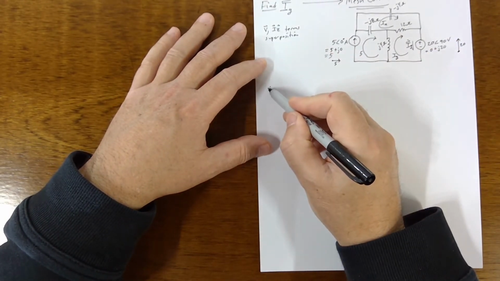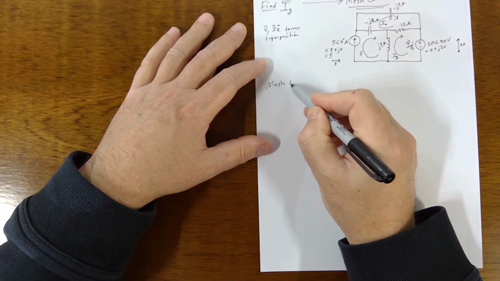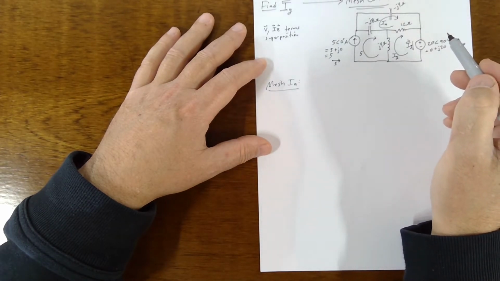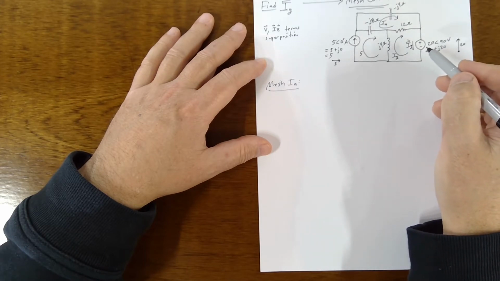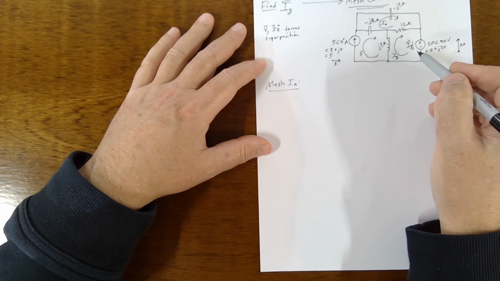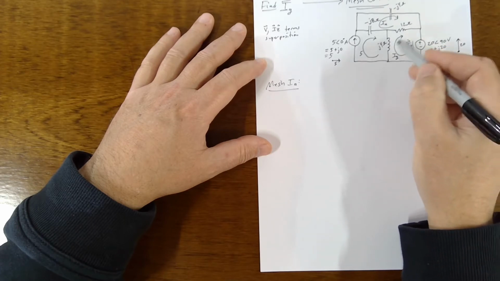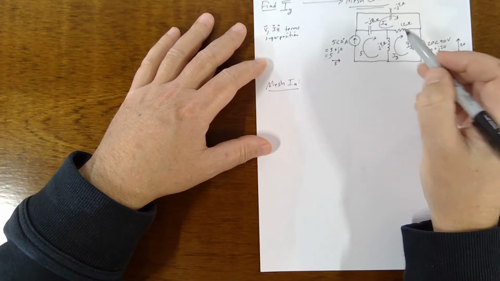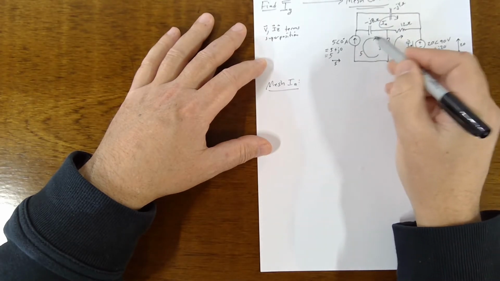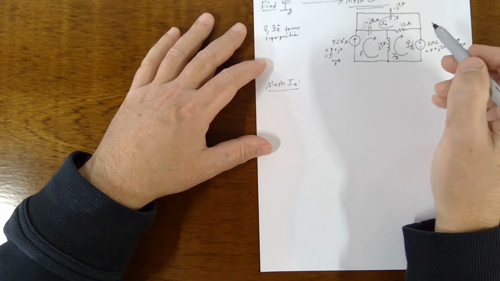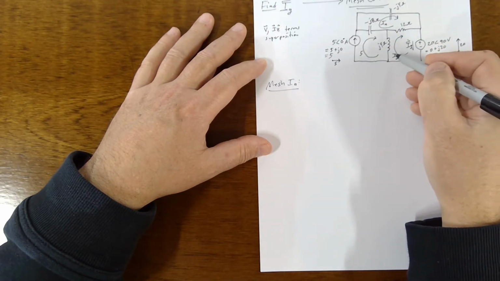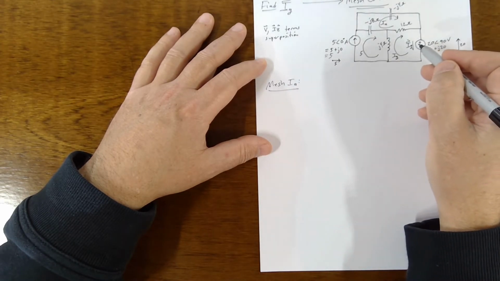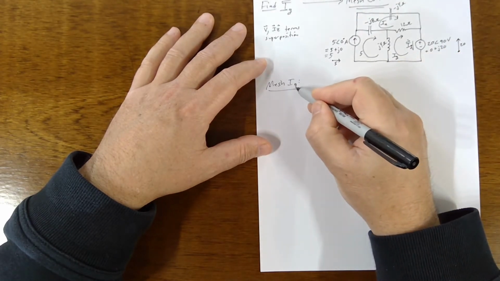So mesh I sub A, let's just see how many we need. We'll need at least I sub G. We'll need this one because that's what we're solving for. I sub G might be able to get by with just I sub G and this one, maybe, or we might be able to get by with, who knows. Let's just write I sub G first and see what that looks like.